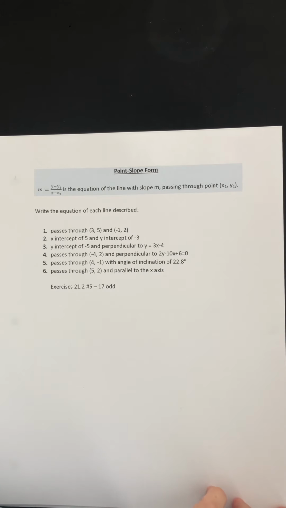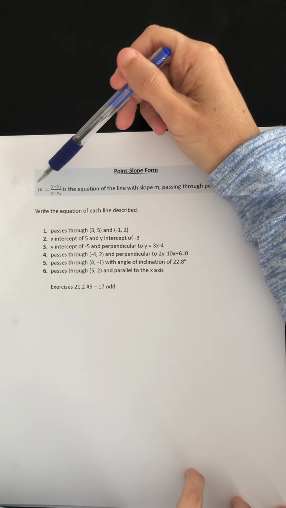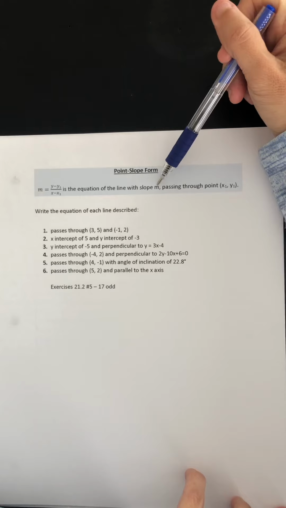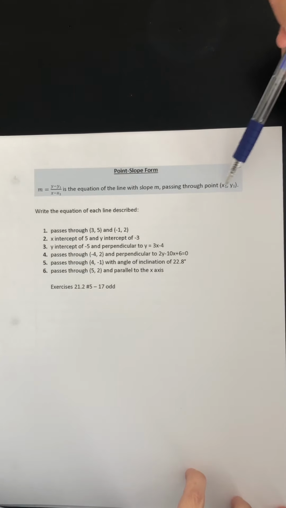Remember, that's the very specific point 0, b, where the line crosses the y-axis. So again, in order to use this equation, you need the slope m and you need the coordinates of any one point on the line.